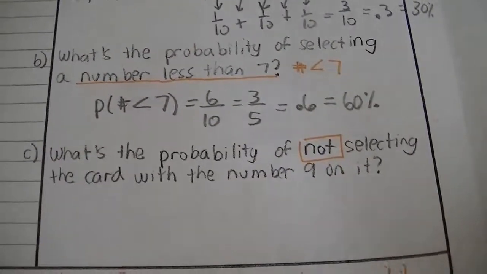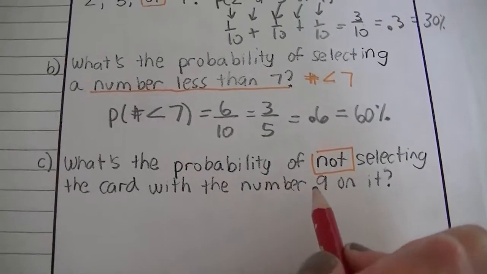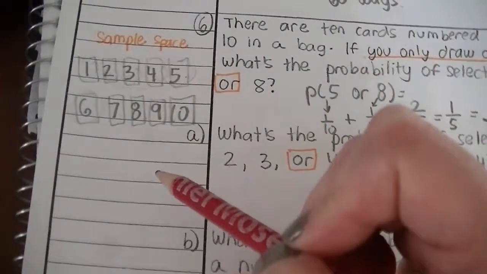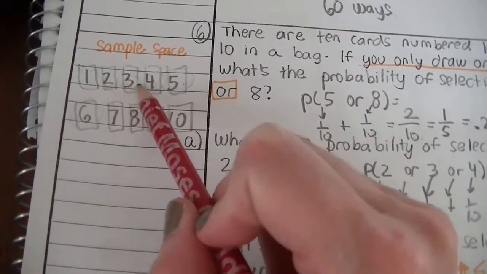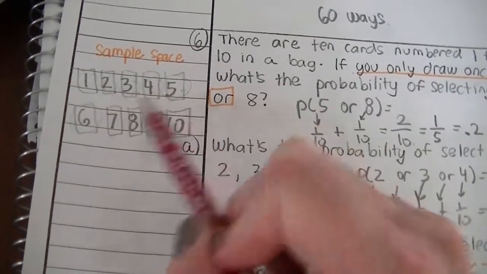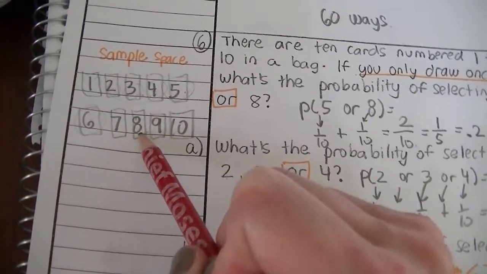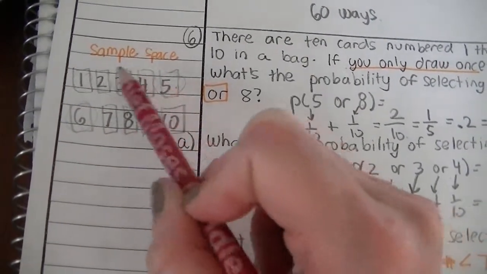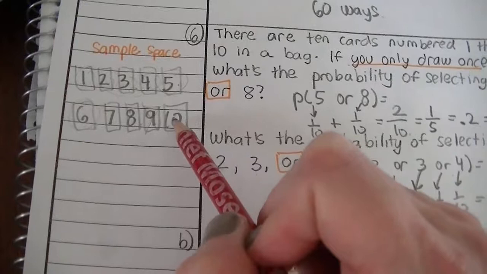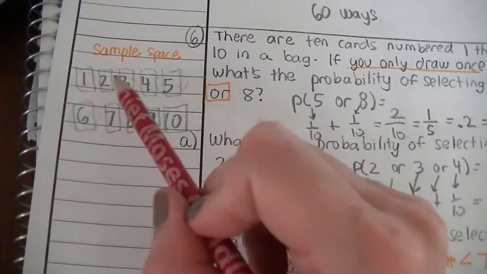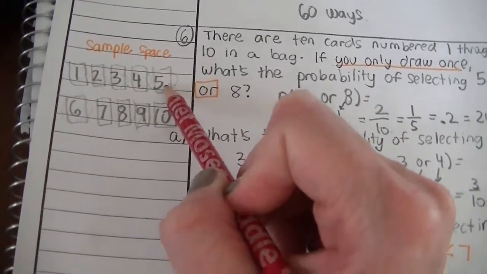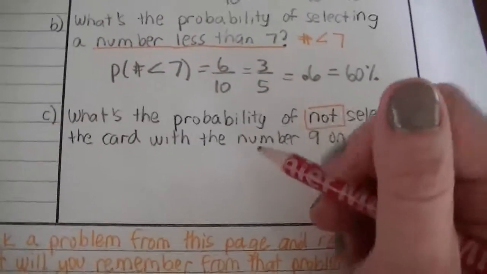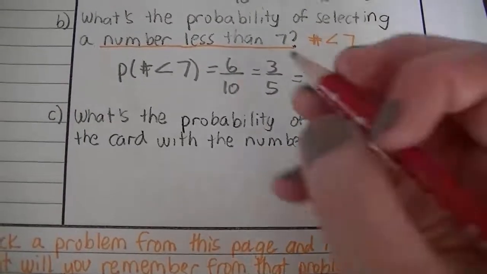Letter C, what's the probability of not selecting the card with the number 9 on it? So we don't want the number 9. We want anything but 9. You're anything but 9. You are 9, I don't want you. You're anything but 9. So see all those ones I've touched on my paper. There's 1, 2, 3, 4, 5, 6, 7, 8, 9. There's 9 out of the 10 possibilities that fit this criteria. So it'd be 9 out of 10.